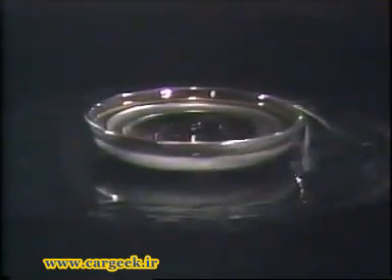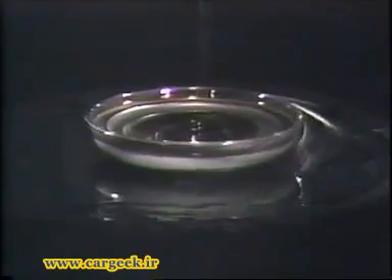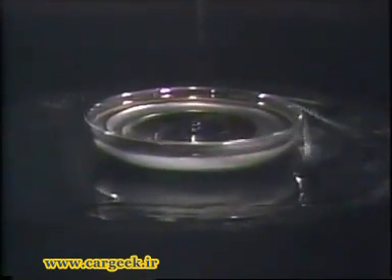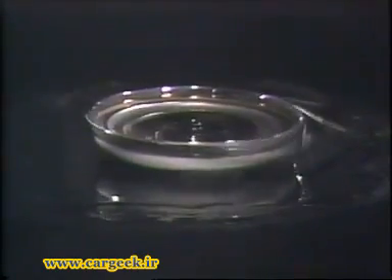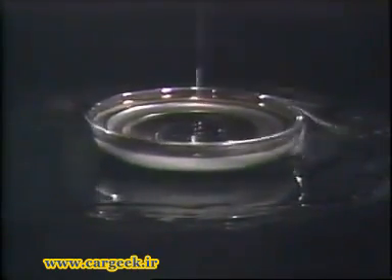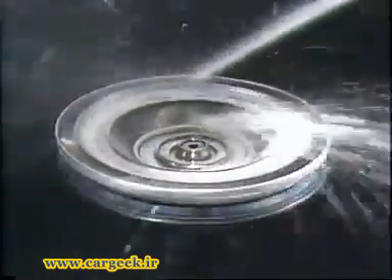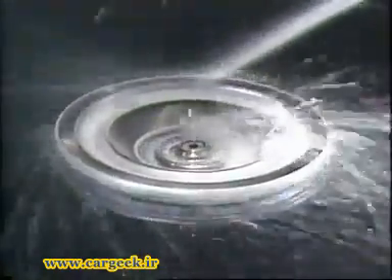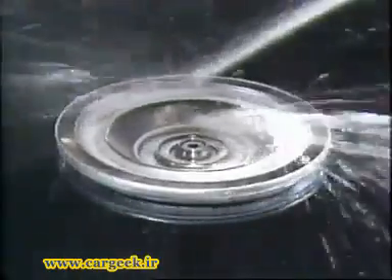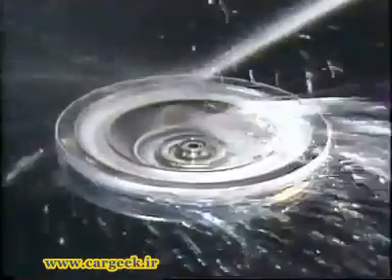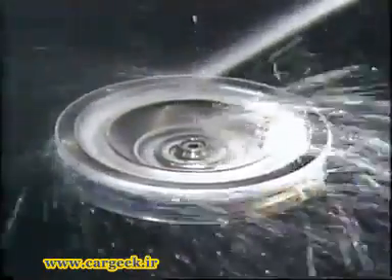Now, what will happen if we position the turbine runner so that the fluid from the pump impeller hits it? Yes, the turbine runner starts to rotate. In other words, power is transmitted from the pump impeller to the turbine runner by the fluid.